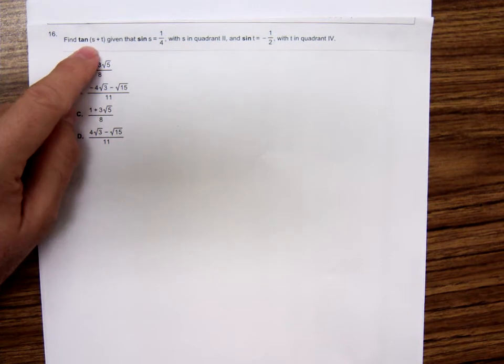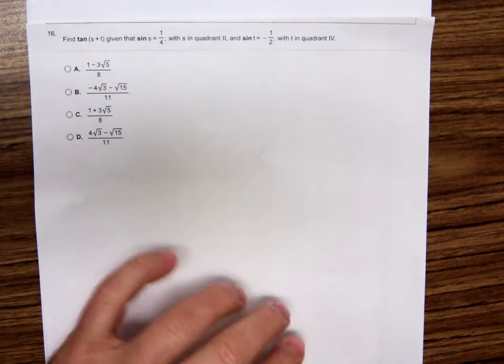Good morning, this is Mr. Precella, and I'm going to work a problem involving the sum and difference identities for tangent. I worked one similar to this in class yesterday, but before I do, I want to review rationalizing binomial denominators.